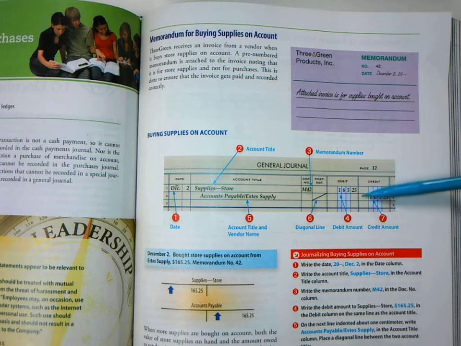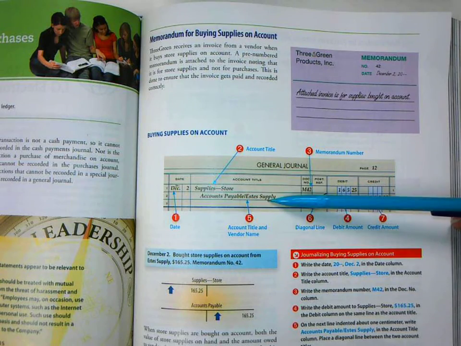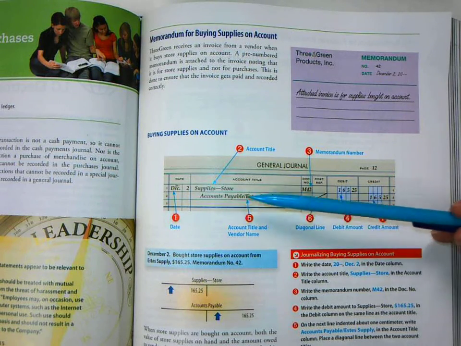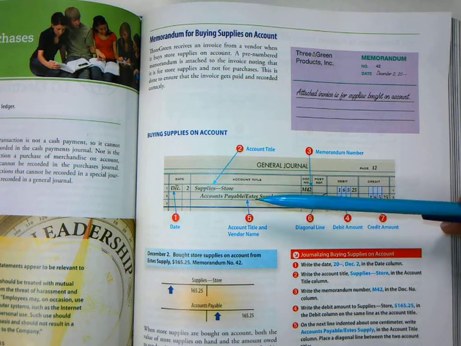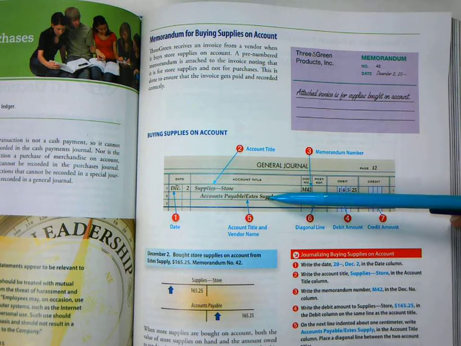We did it just like this with the general columns back in the fall. But at that point, we were not keeping track of each of our vendors or customers separately.